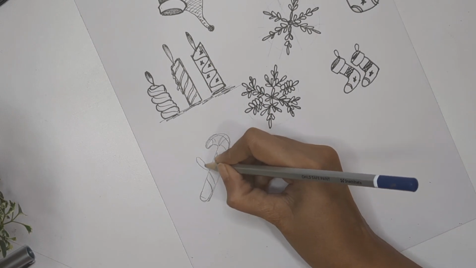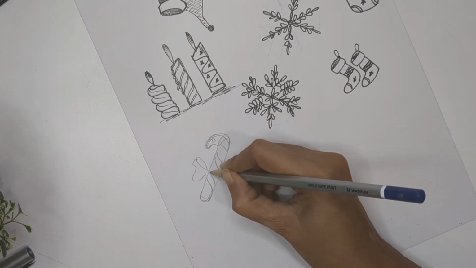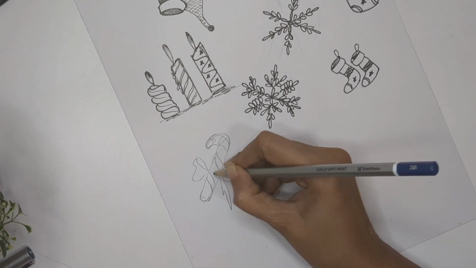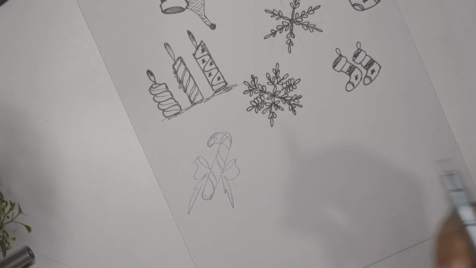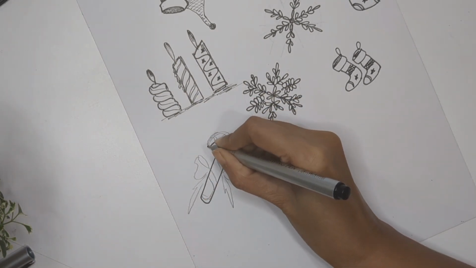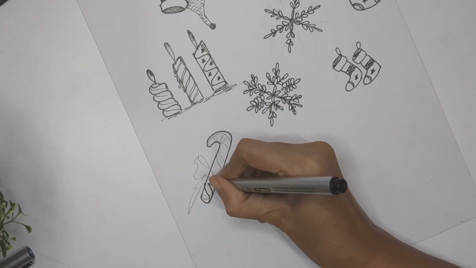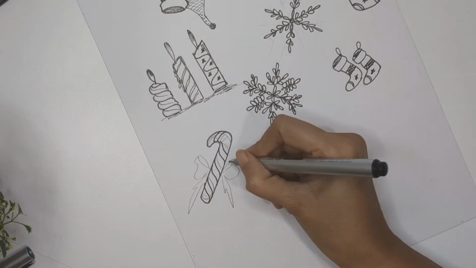I have already created one video around different types of bows and how you can draw them, so you can utilize all those things to decorate all these elements. So I'm creating this simple bow shape around it. Trace everything with the help of pen, and you can do some extra sketching and detailing into it.